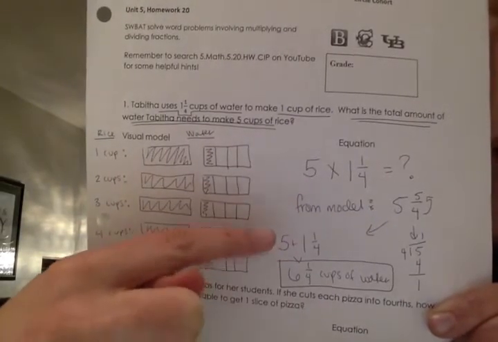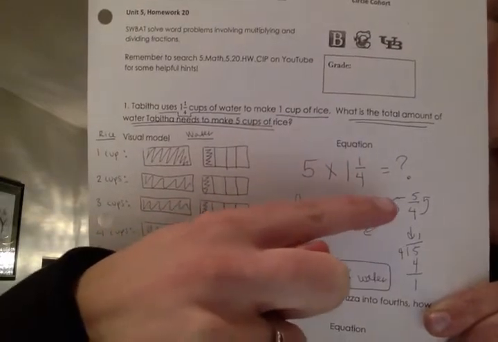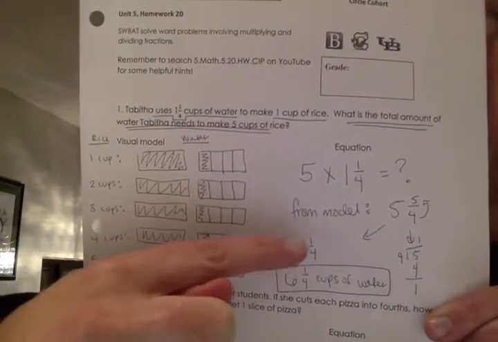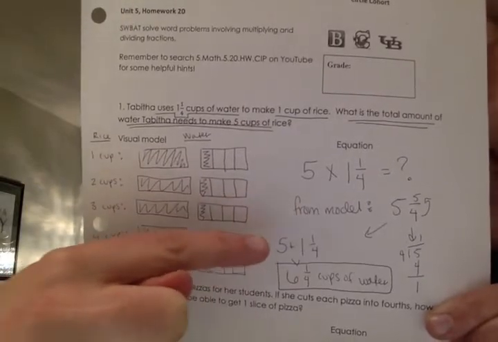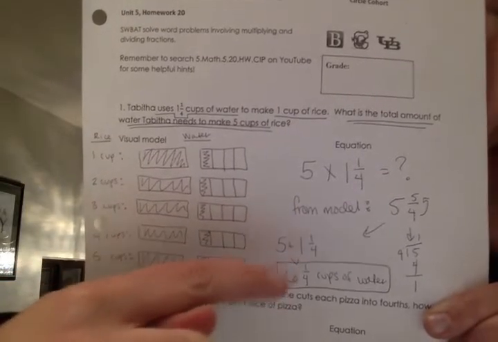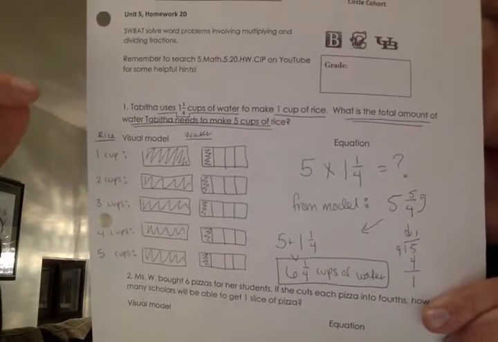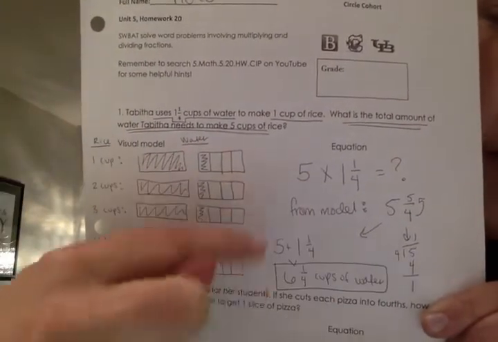So over here, I keep the 5. I always had this 5, so I have to keep it. But I also have 1 more whole and 1/4. That simplifies to 6 1/4 cups of water. That is my answer. I included a label. I put a box around it.